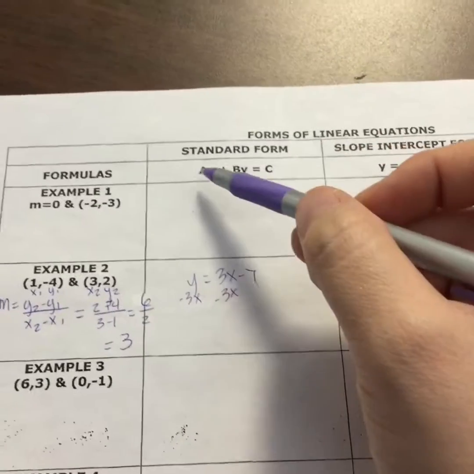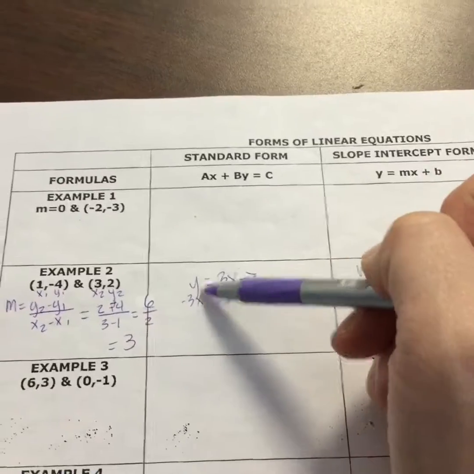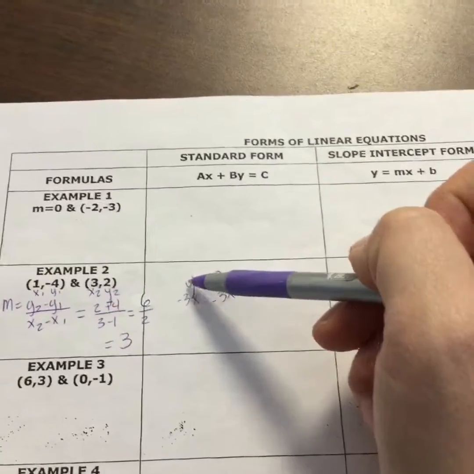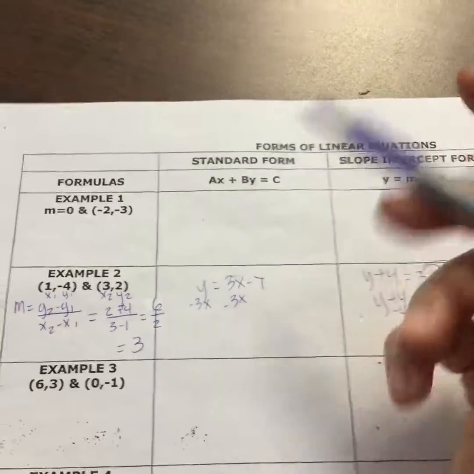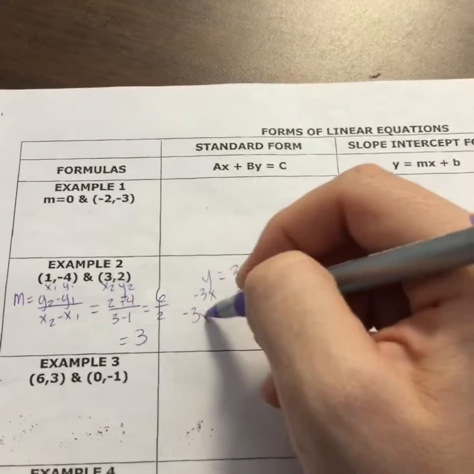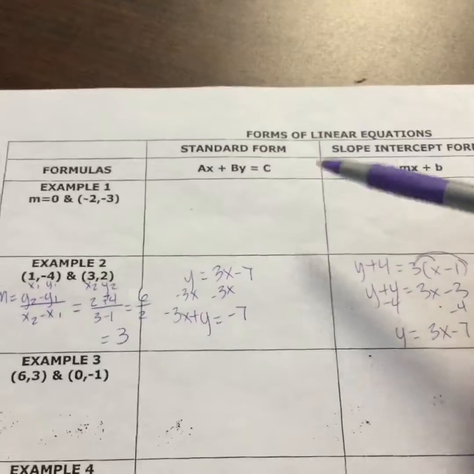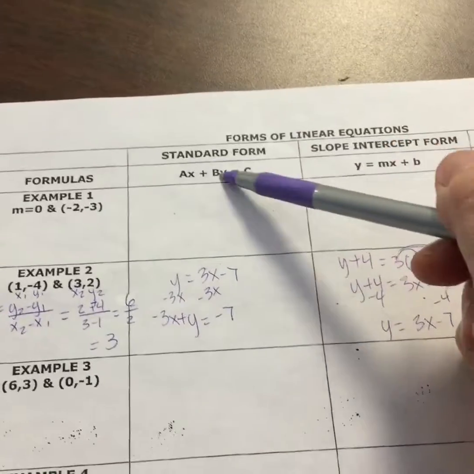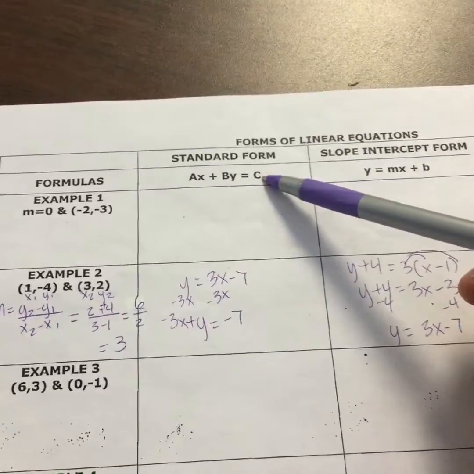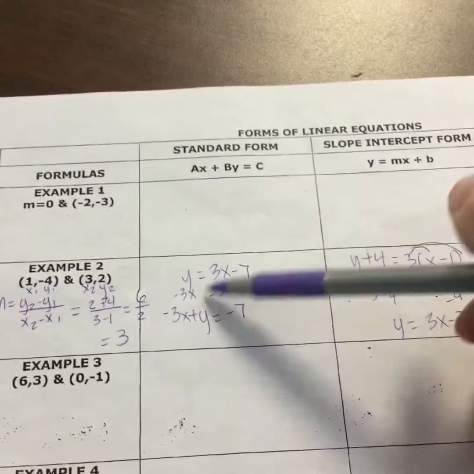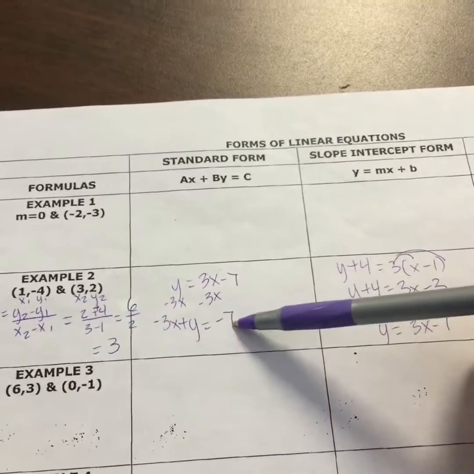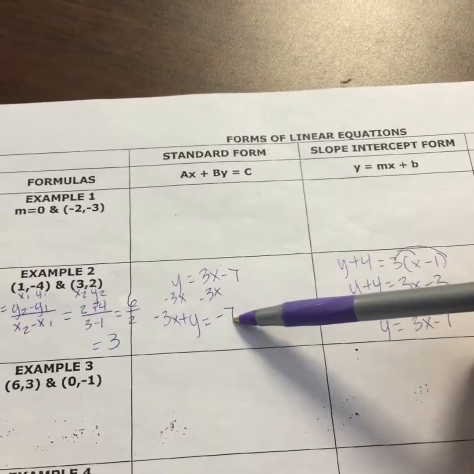And in standard form, the x term comes first. So when I write this, I'm not going to write y minus 3x. I want the x term first. So I'm going to write it as negative 3x plus y. And then bring down the negative 7. Now with standard form, there are a few rules. A, B, and C are going to be numbers, but they can't be fractions, they can't be decimals. Well, I have the numbers, and they're not fractions or decimals, so I'm good there.